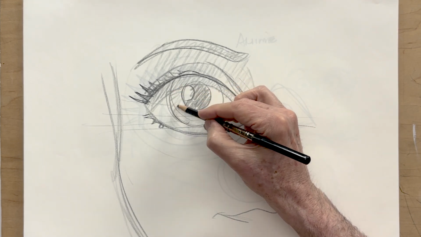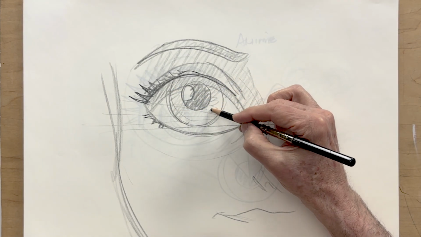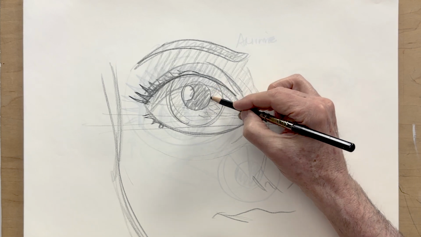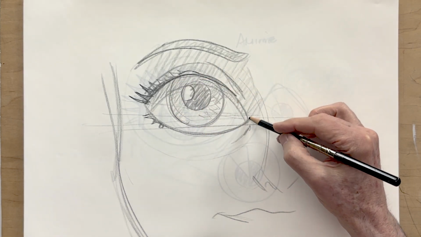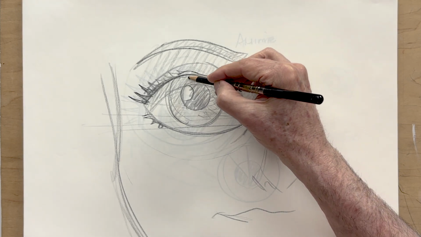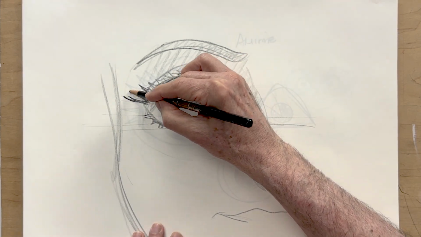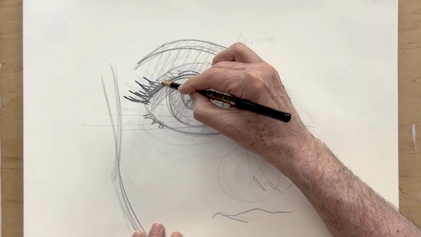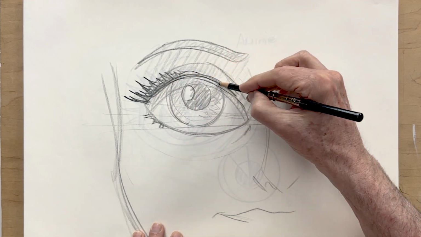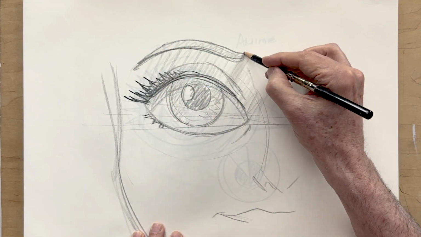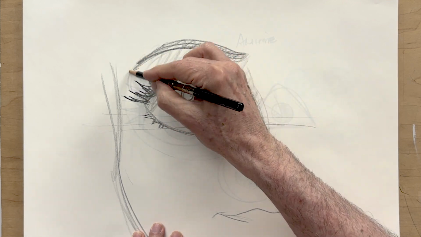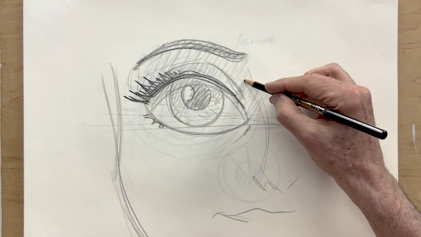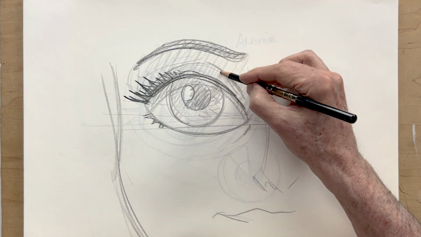And then the iris having some color or tone coming into the iris. I'm going to accentuate these lashes even more and darken the eyebrow just a little bit. So there we have a nice female eye.